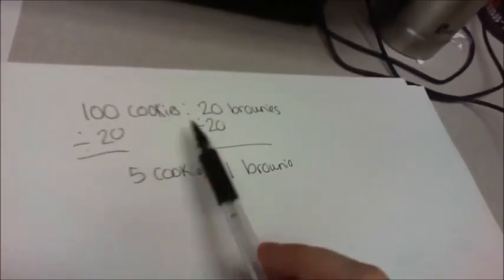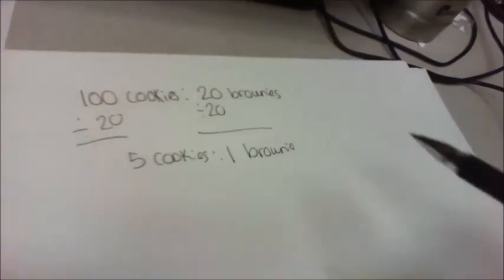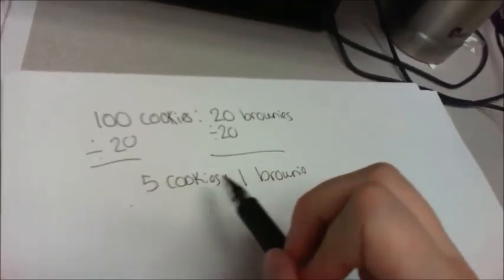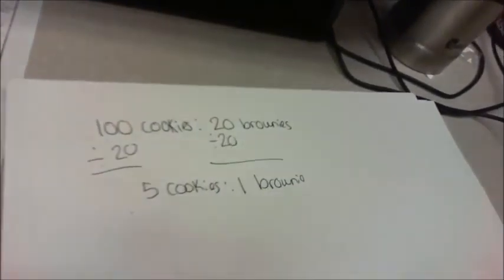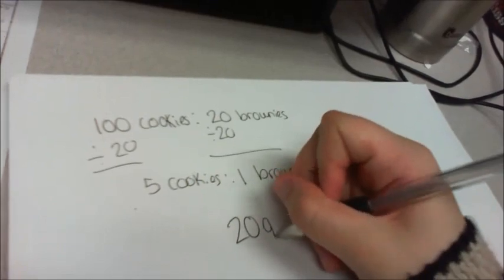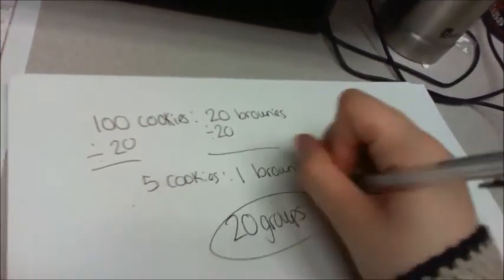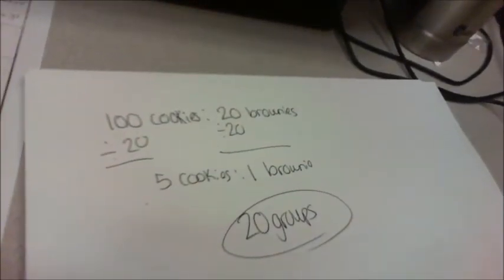Well, what did I just divide by? I just divided by 20. So if I were to multiply these by 20, I would get right back to where I started from with the 100 cookies and 20 brownies. So this means there will be 20 groups that I can make.